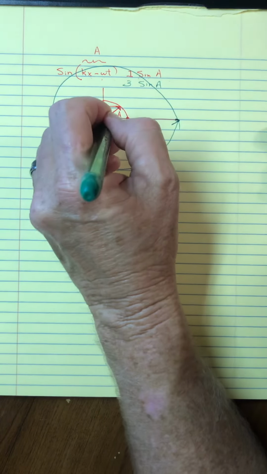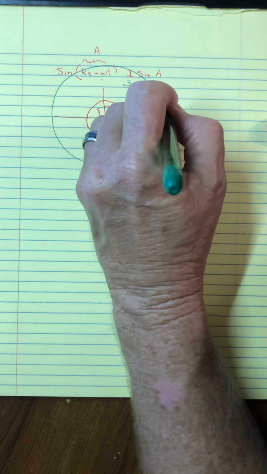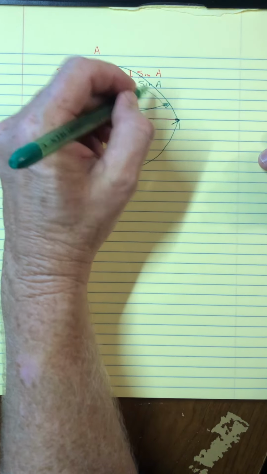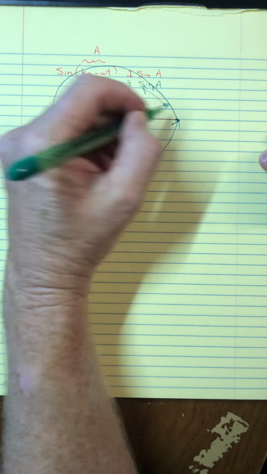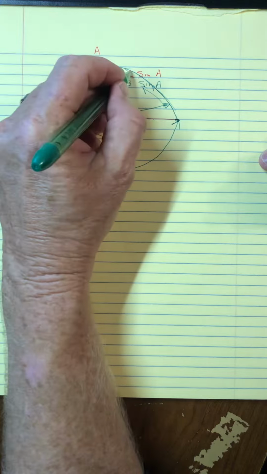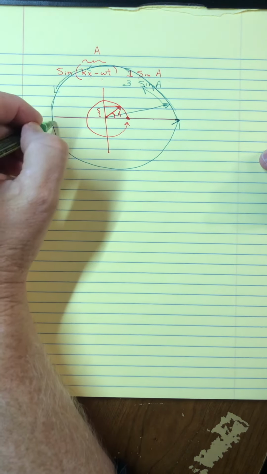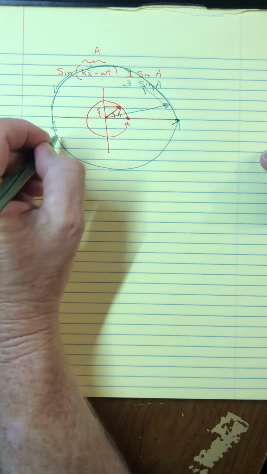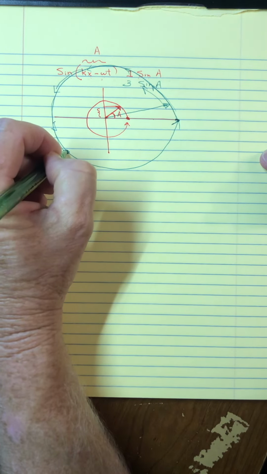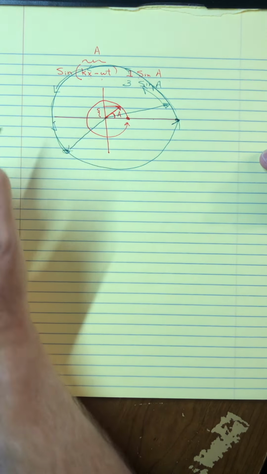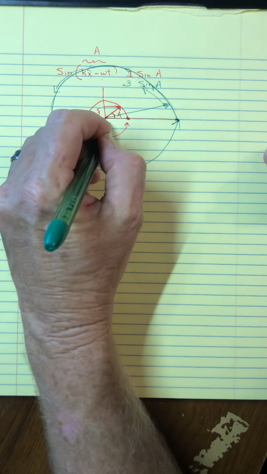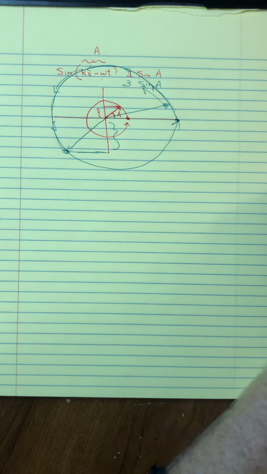And so I would imagine kind of this little arrowhead sticking out and moving around. And if I can just mentally follow that little point on the circle, and then wherever that little point is, let's say here, so let's say the arrowhead's pointing here at that moment, I can just project back, and that would be the value of the sine.